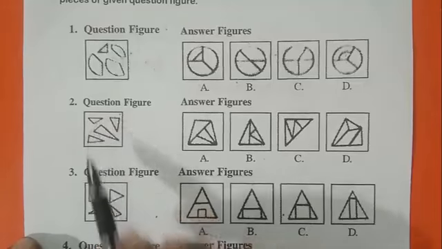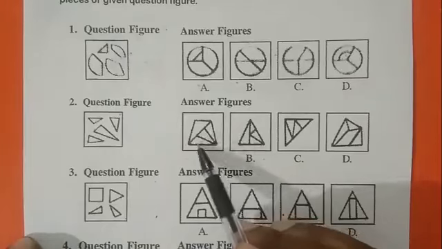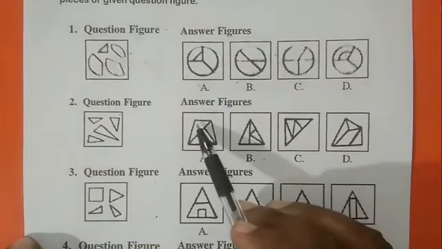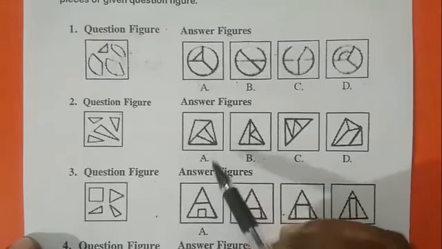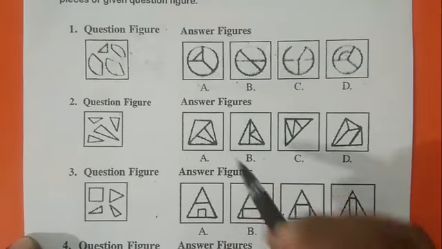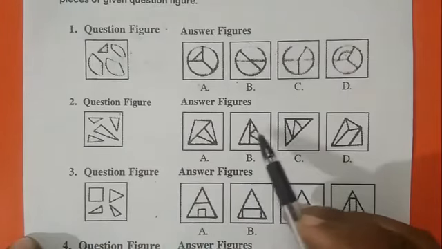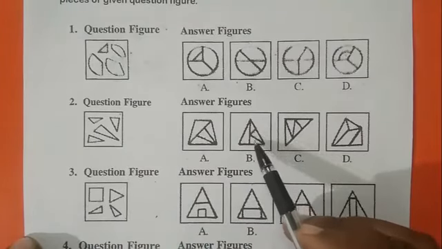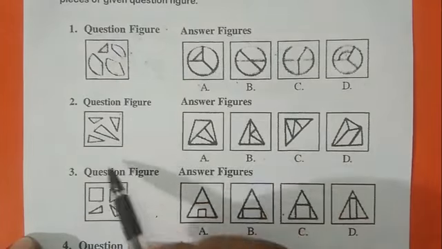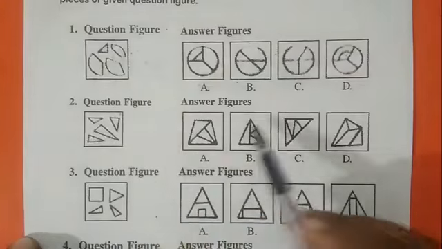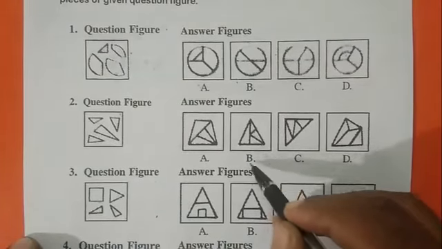In A there are 3 same triangles and one very large triangle, so A is not the answer. Coming to B, in the answer figure we find 2 same triangles, one big triangle and one equilateral triangle. So B is likely to be the answer.